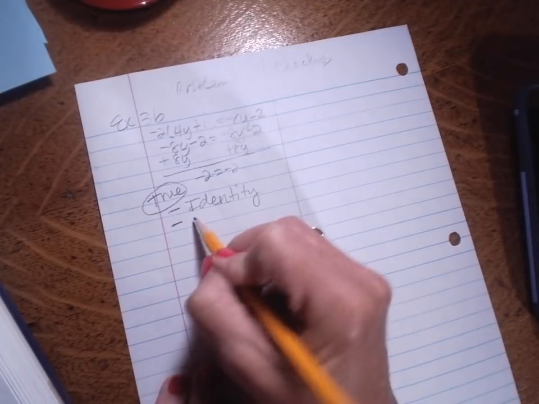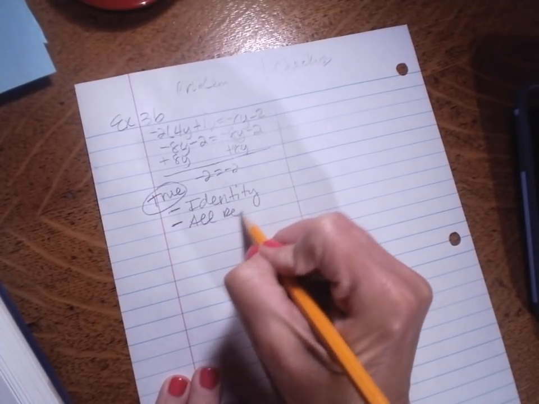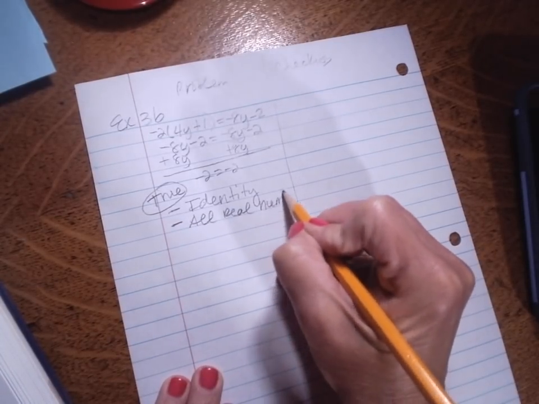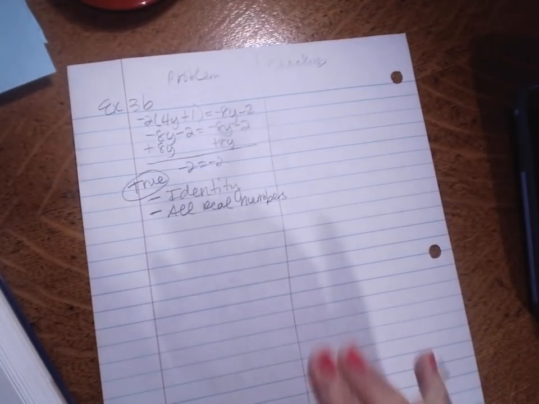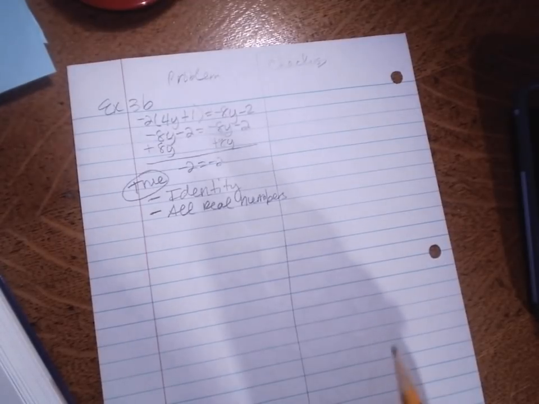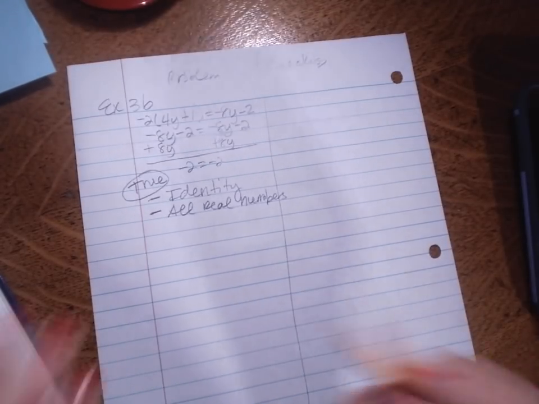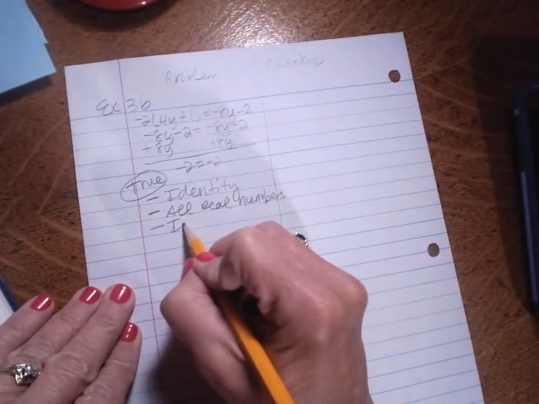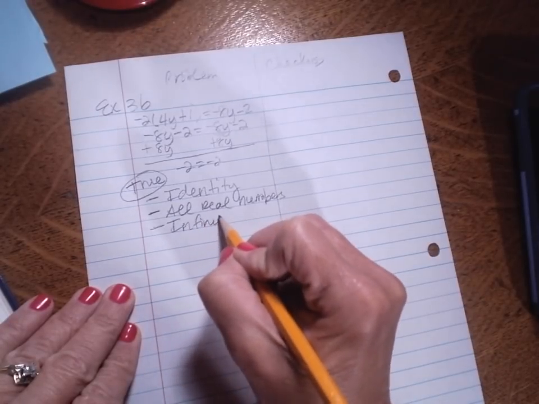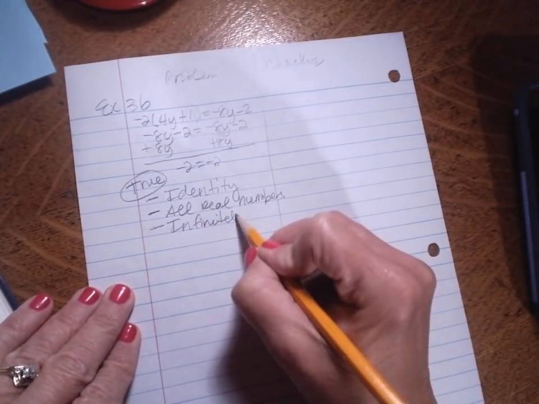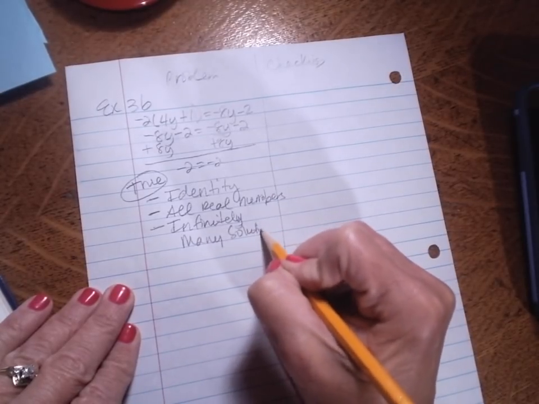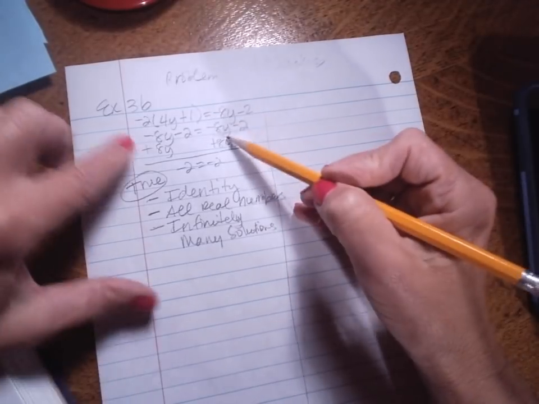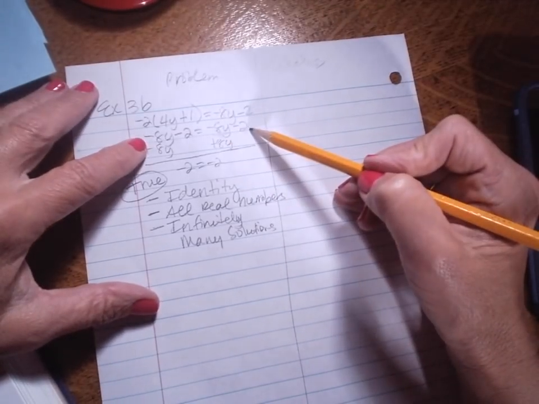Or you might see it called all real numbers, meaning every number you know right now through Algebra 1 are all real numbers. Or you might even see it this, infinitely many solutions. Meaning any number that you know right now will work in this case.